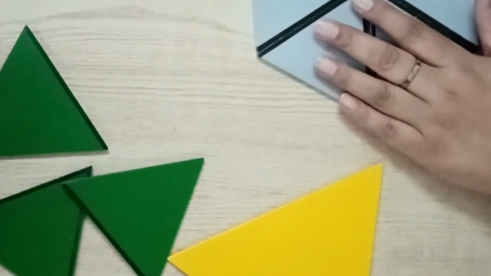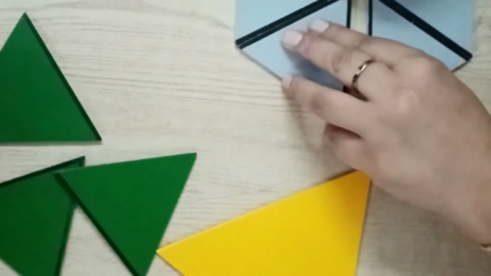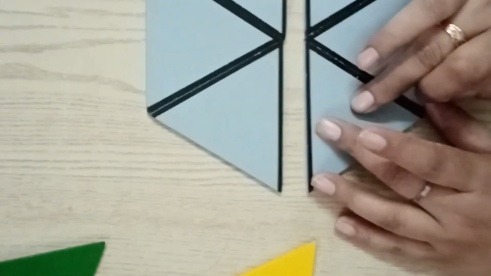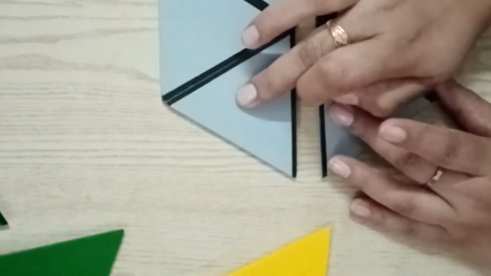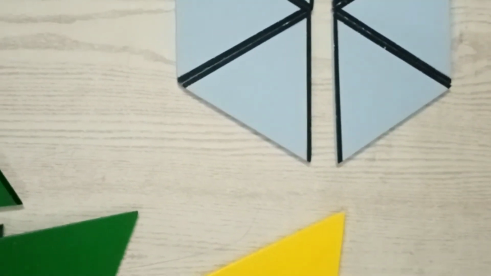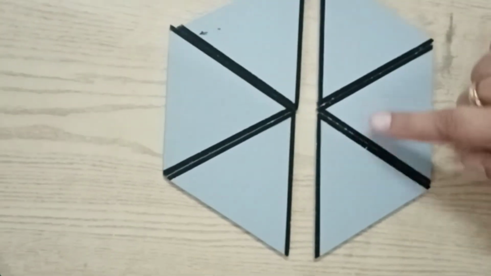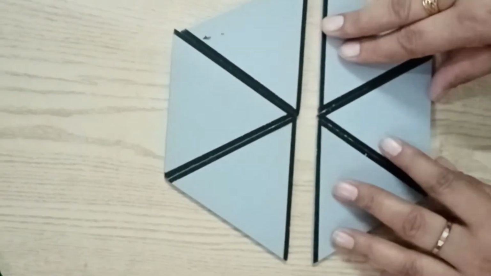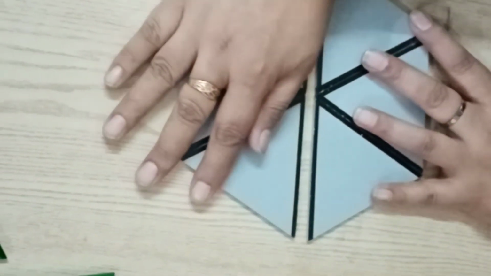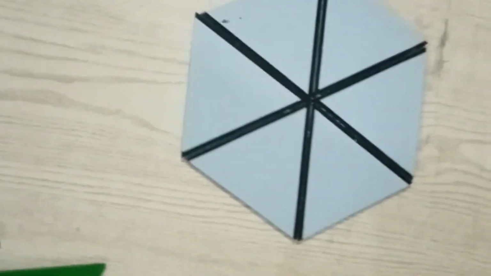By this way, we can see that we are having 2 parts of this hexagon. 1, 2, 3 equilateral triangles, 1 trapezoid and the second trapezoid. 3 equilateral triangles are making one trapezoid. 2 trapezoids are making one hexagon.